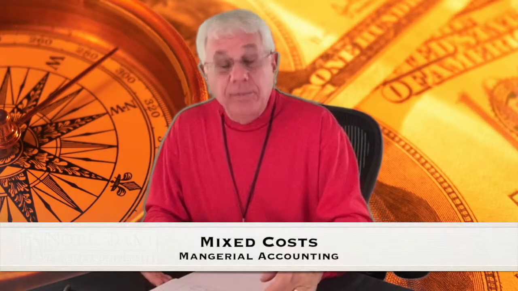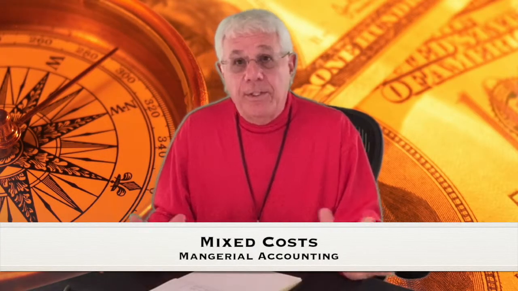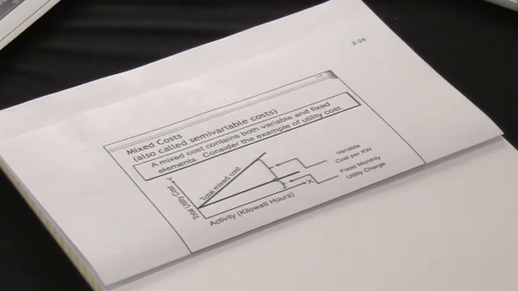Okay, now you guys are dangerous. Variable costs, fixed costs. So let me introduce one more item. Referring to this particular slide, there is the potential that an account within your purview has elements of both fixed cost and variable cost in it. This is then referred to as a mixed cost.